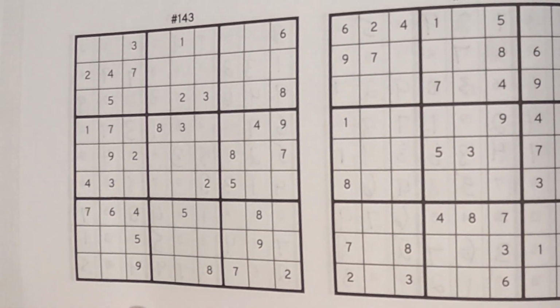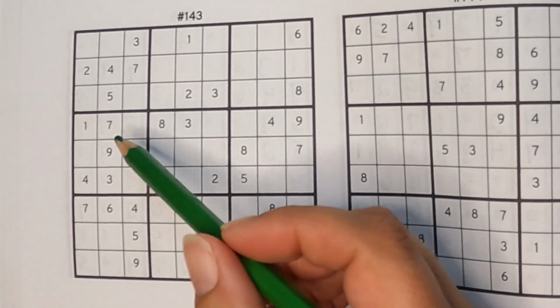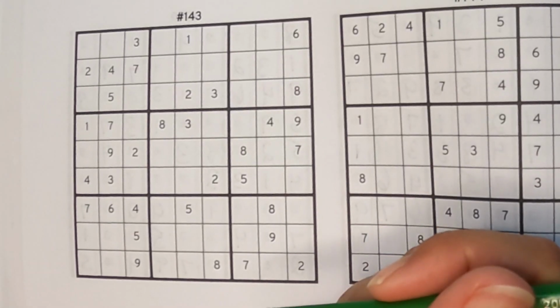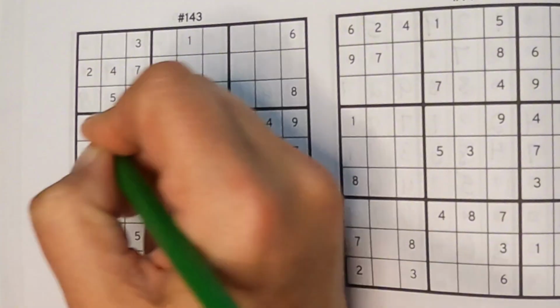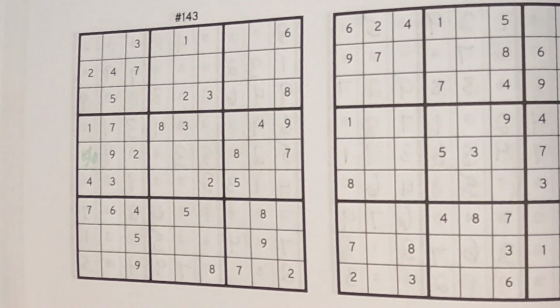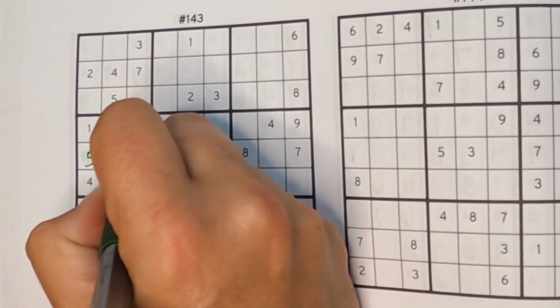Looks like today we're doing number 143. If we start with this box, we're missing 5, 6, and 8. We've got an 8 here, so 5, 6. 5 and 8 here means this is our 6, 5, 8.